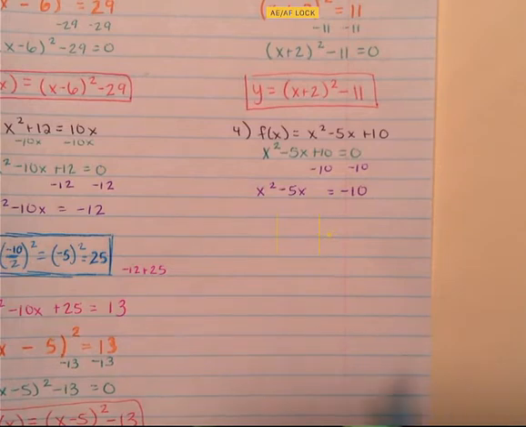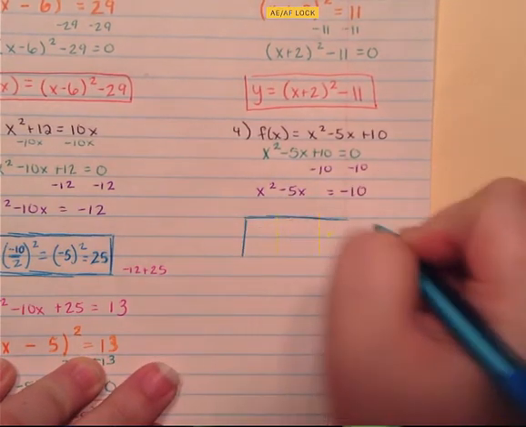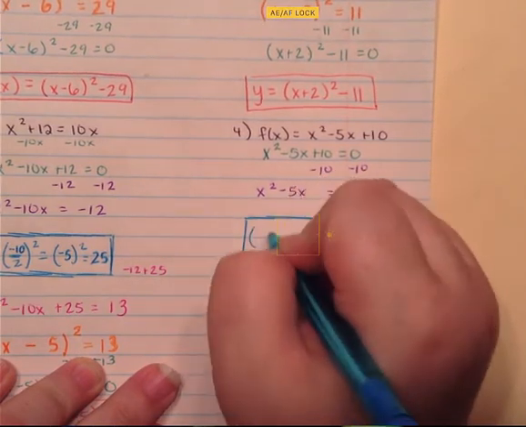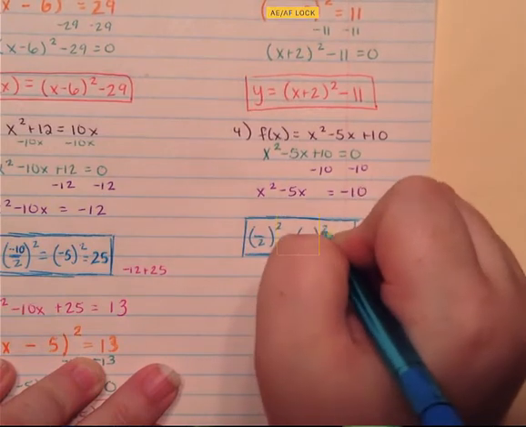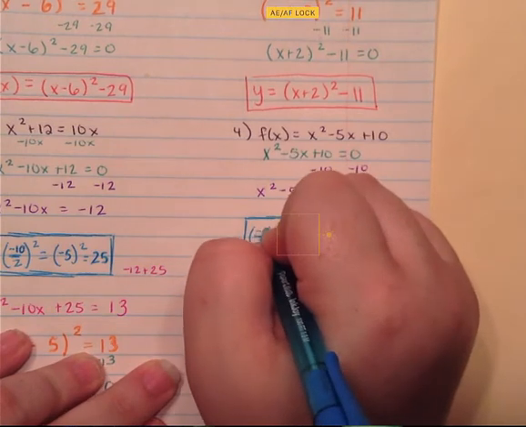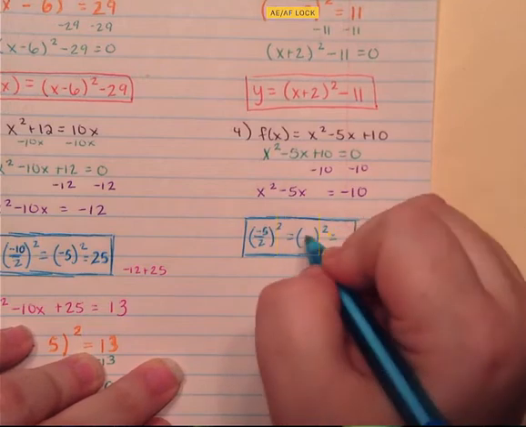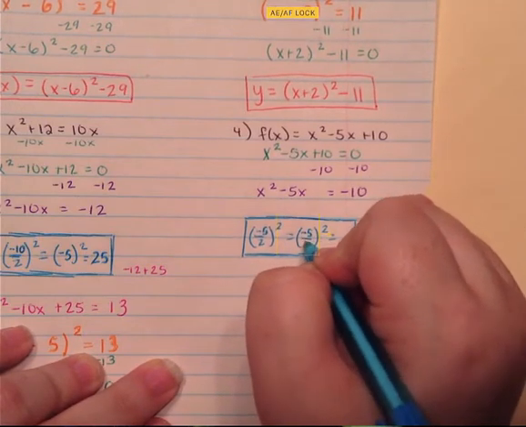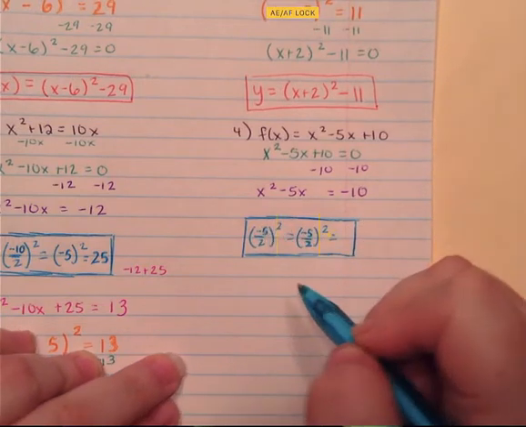So as always, we're going to take our workbox. We're going to take half of b and square it. So I'm going to set that up. I'll always set it up the same way. So our b value is a negative 5. So negative 5 divided by 2 just remains as negative 5 over 2. So I'm going to rewrite that exact same thing inside our second set of parentheses, because all I've done is just simplify this, and I've got negative 5 over 2.